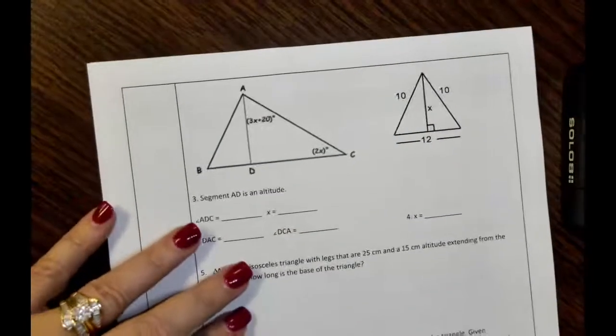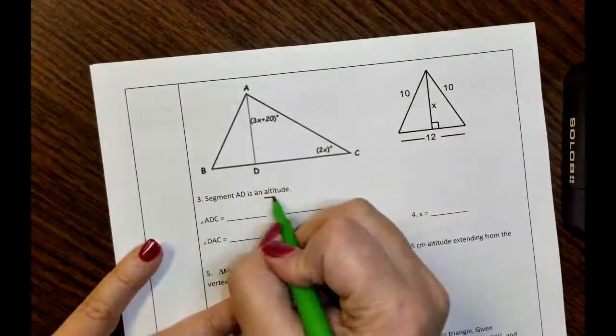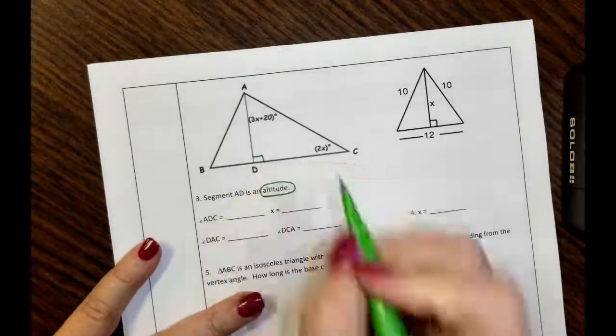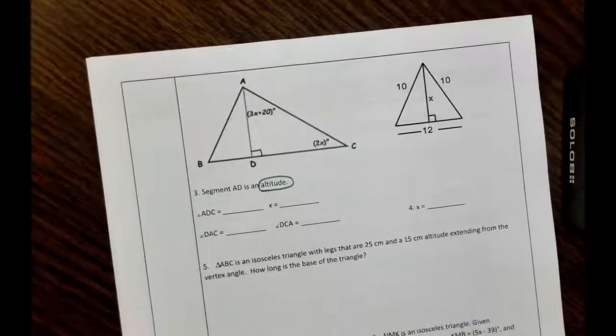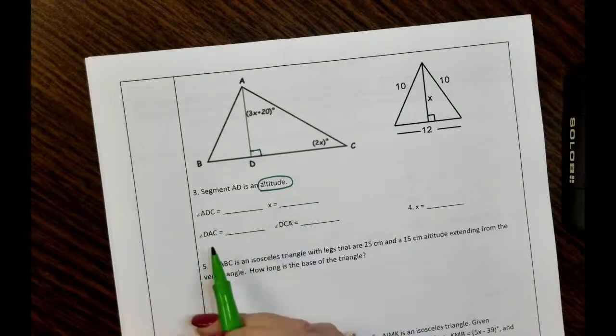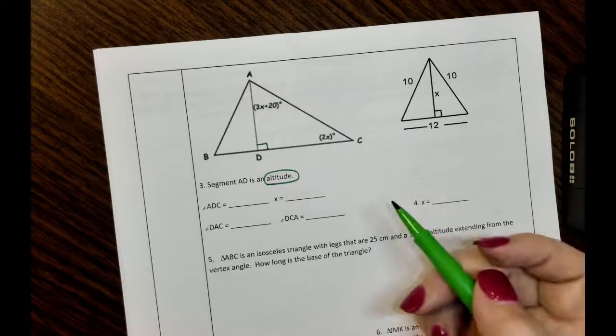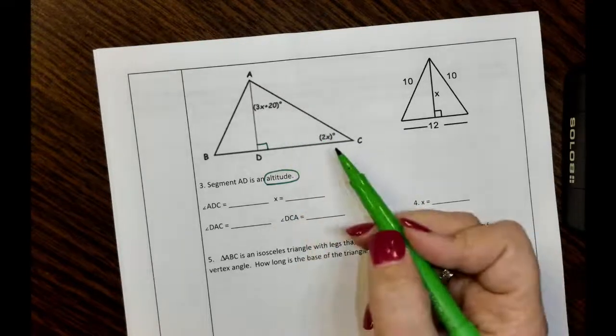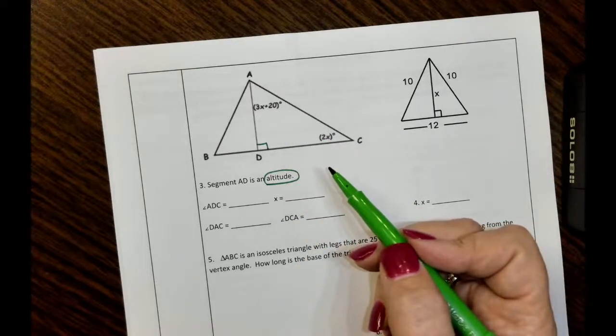Okay, so segment AD is an altitude. Again, as soon as you see that word, you need to go in and draw that box right there because it's going to come in handy. So the question is: find ADC, find x, find DAC, and find DCA. So let's go and start working on this problem. I see some variables, and so I know I'm going to need an equation. So what equation do I want to set up?